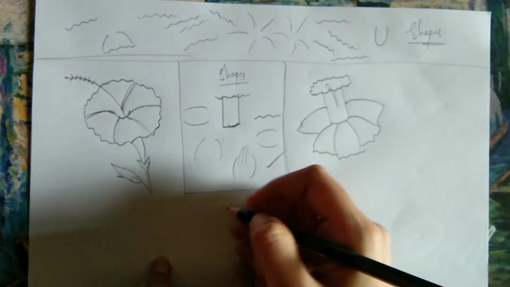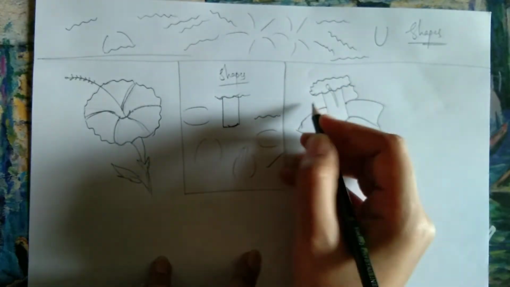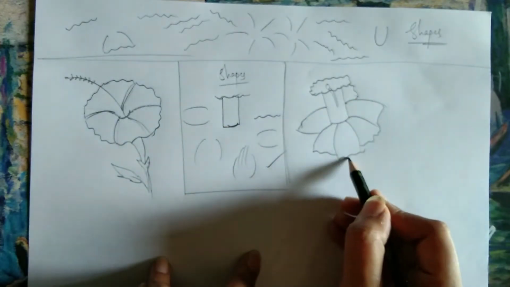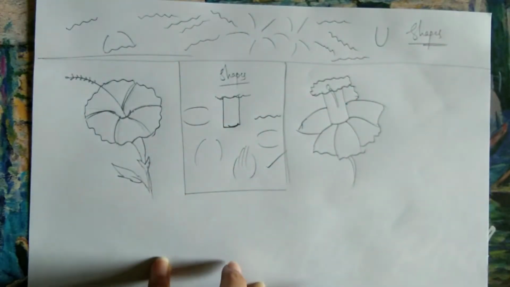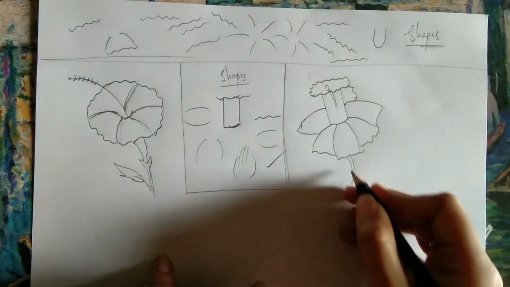So my flower is looking somewhat incomplete. So I want to add a petal on the top. Okay, done. So next we'll draw a stem. So this is the flower. So I'm done with this flower. We'll move to the other flower.